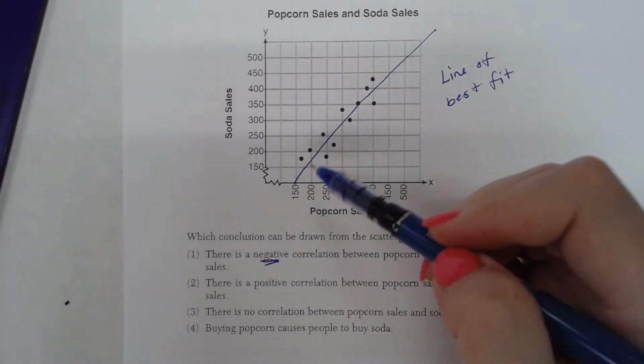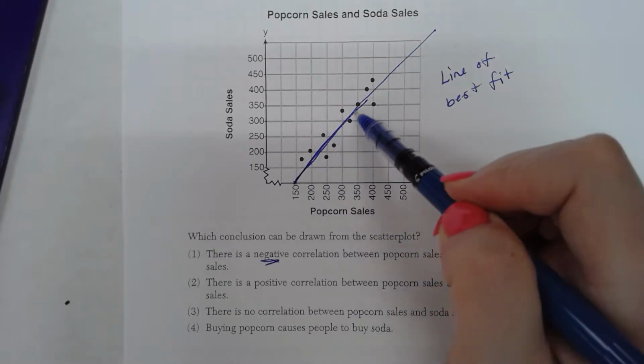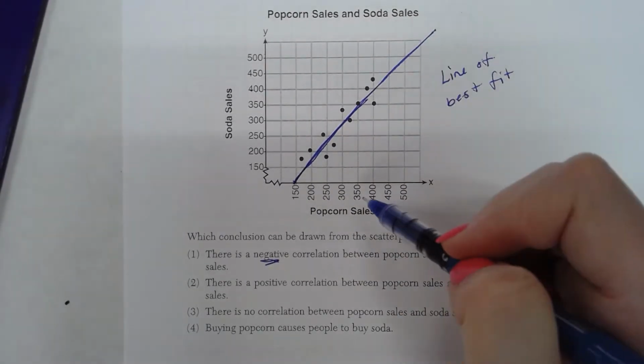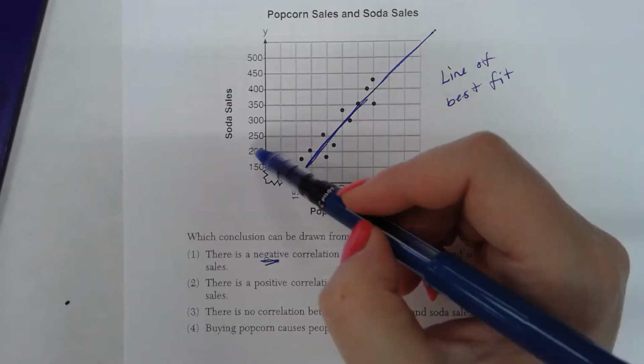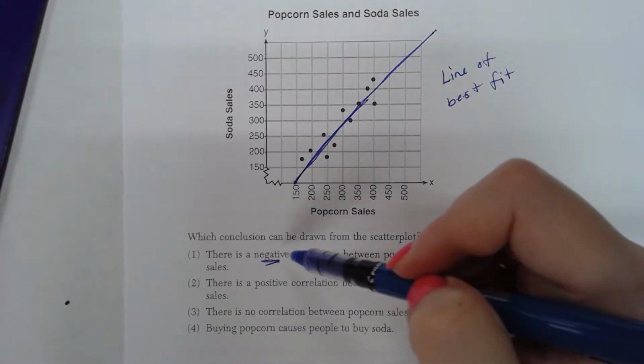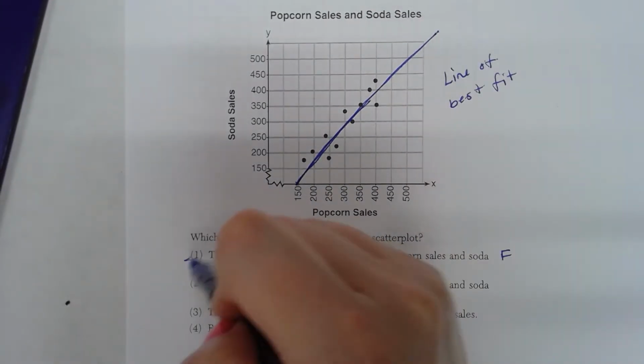Well, this line has a positive slope. As I move from left to right, this line is going up, so that means it's positive. What that means is that as popcorn sales go up, so do soda sales. If the correlation is negative, one would go up and one would go down. But in this case, both are going up, so that's positive. So I'm going to get rid of that.